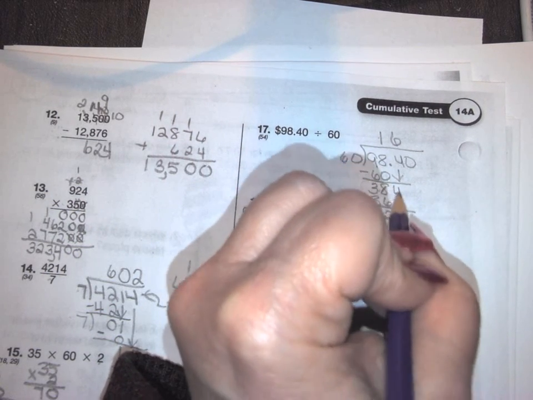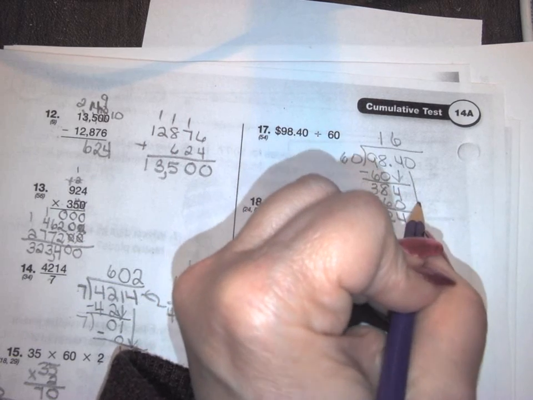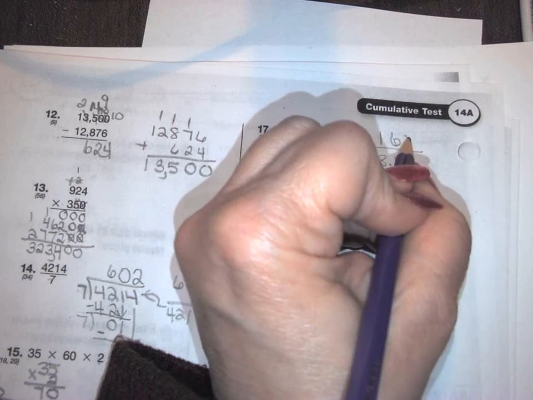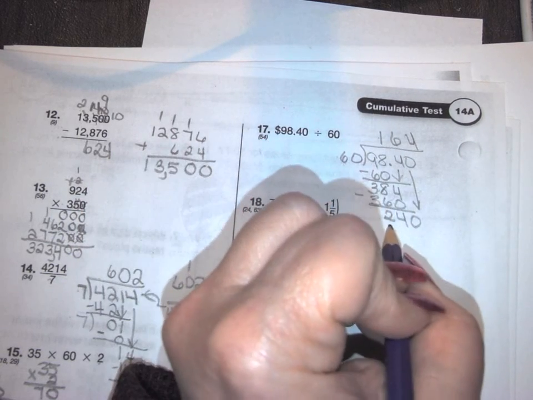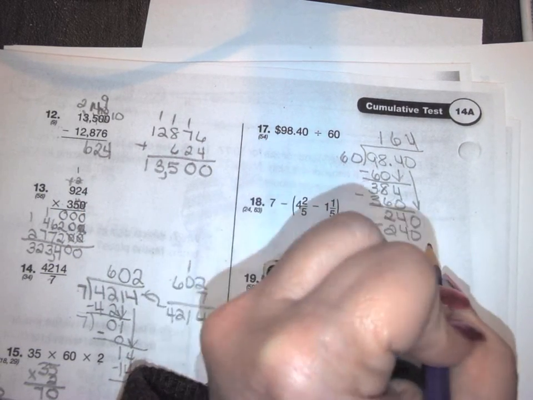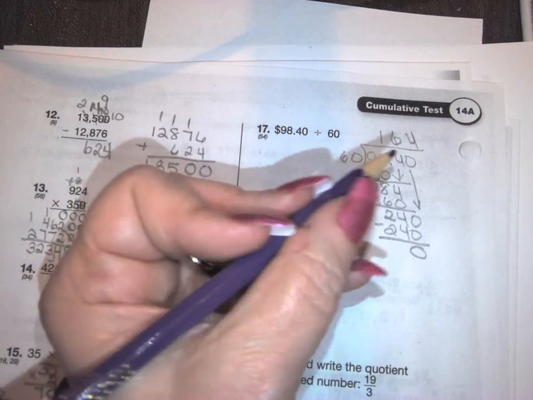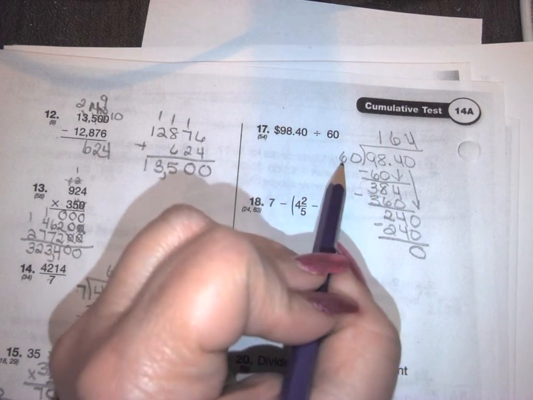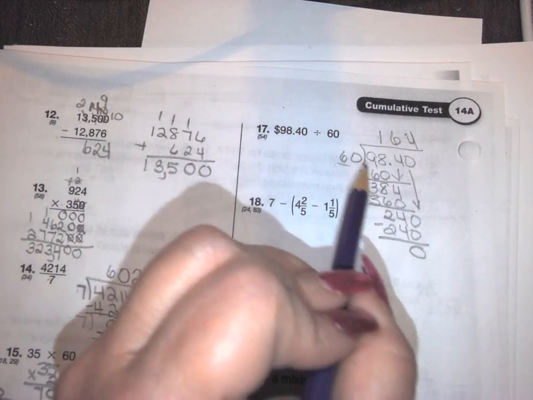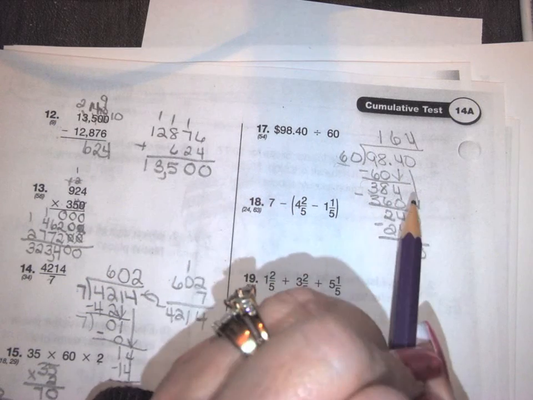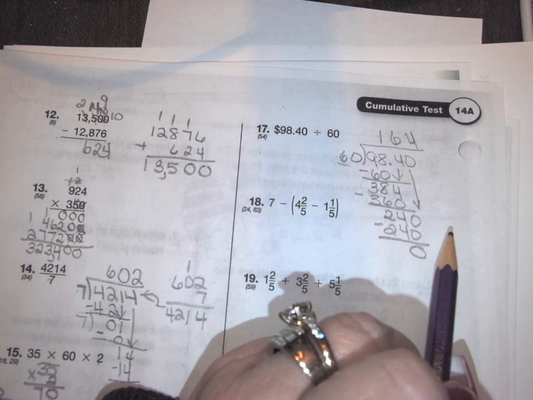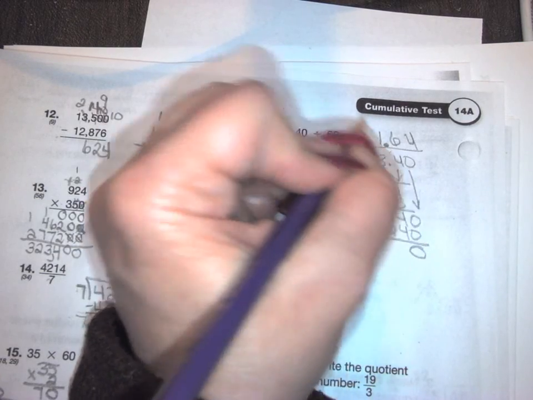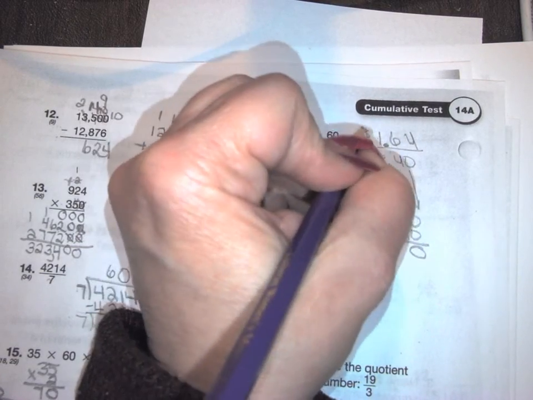Subtract, we have 2, 4. I have another brother in town, so I have to bring him on down. How many 60s can I get out of 240? I can get 4. 4 times 60 is 240. Sister subtract, I get 0. Okay, so when you're doing that, kind of think about that first 2 digits and the first digit over here. That'll get you in the ballpark. That'll help you figure out about what number I should be looking at. Okay, and then of course put your decimal point and your dollar sign up here when you're done.